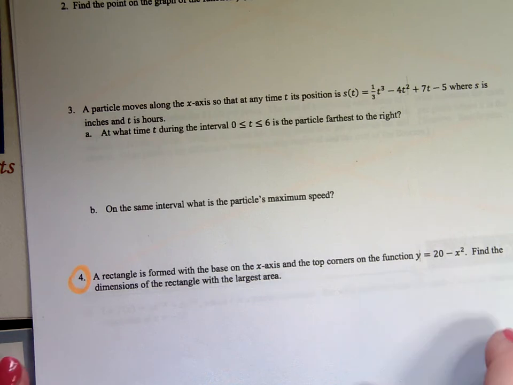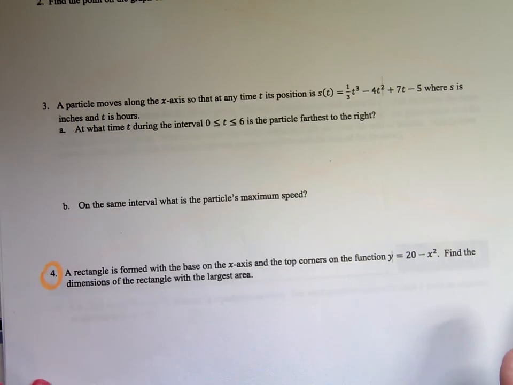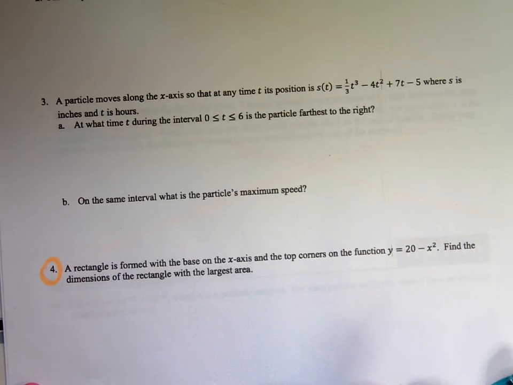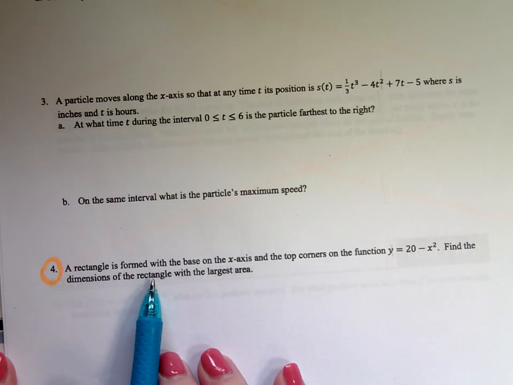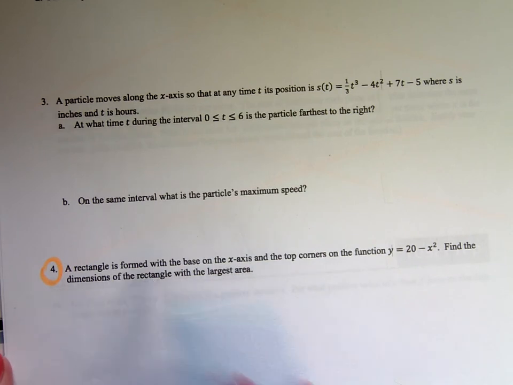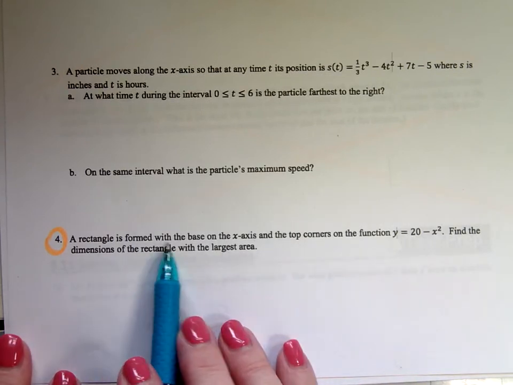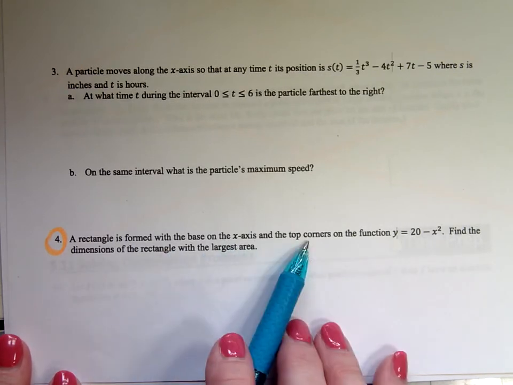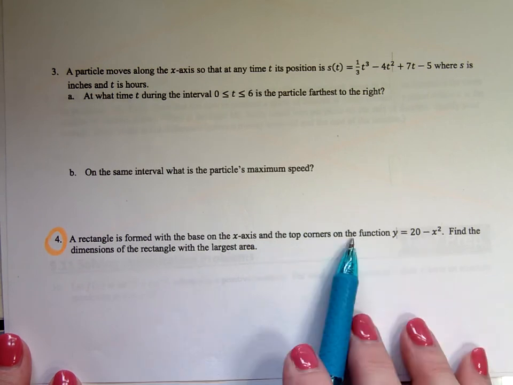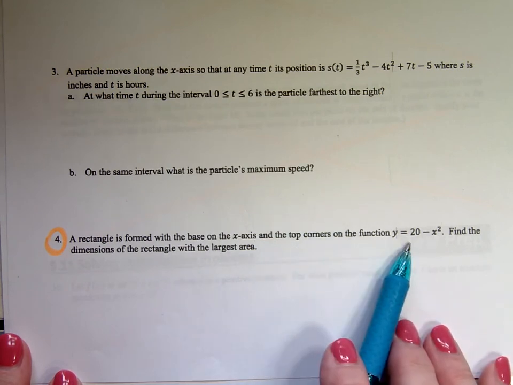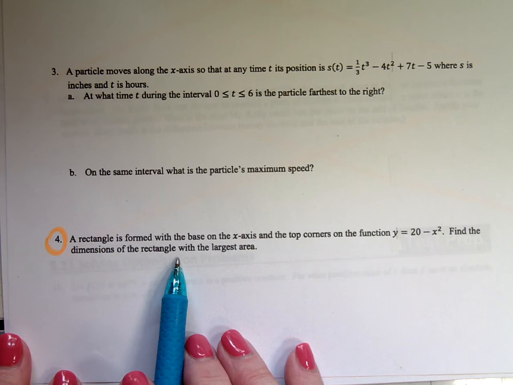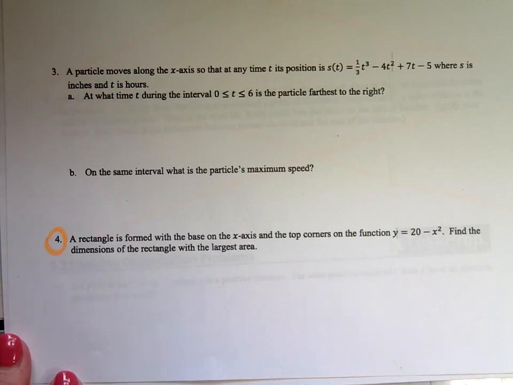Okay, so number 4 is the first one you come to that's going to be different than stuff you've seen before. This is a popular question. I've seen this on the AP exam before. This picture kind of thing. A rectangle is formed with the base on the x-axis and the top corners on the function 20 minus x squared. Find the dimensions of the rectangle with the largest area. And you're like, what on earth? How am I going to do that? They're really not that bad.